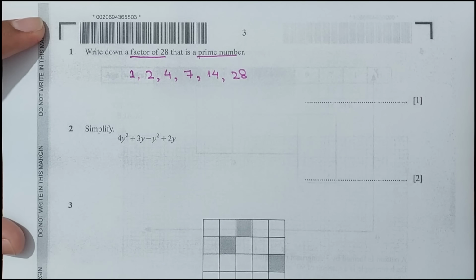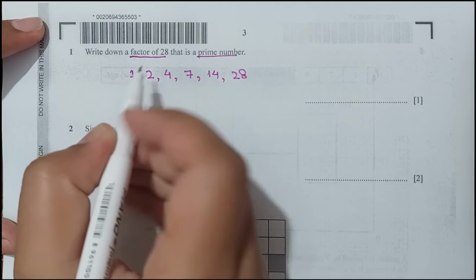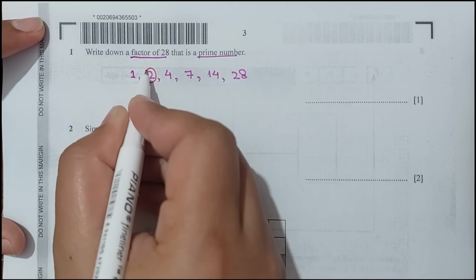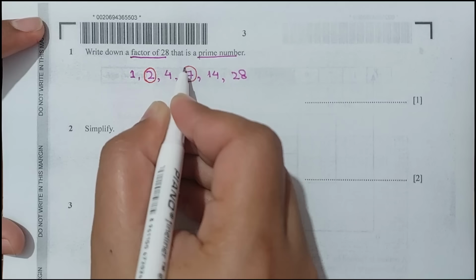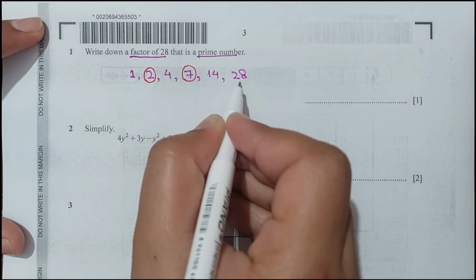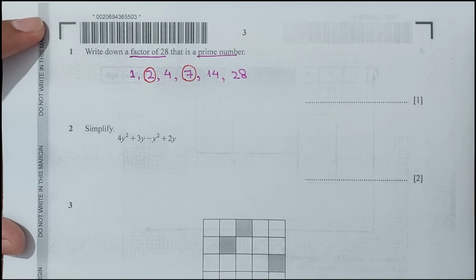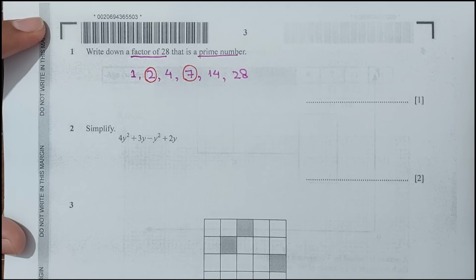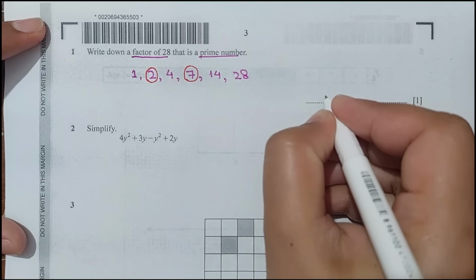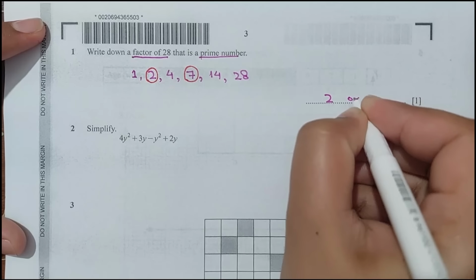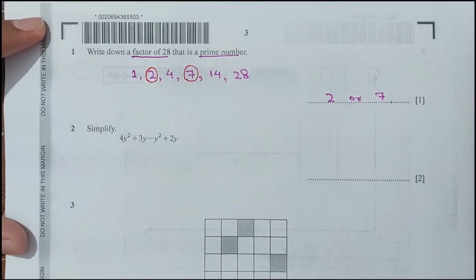These are the factors of 28. Now you have to pick the factor that is a prime number, right? 1 is not a prime number, 2 is the even prime number, 7 is a prime number. 4, 14, and 28 are not prime numbers. So you can pick any factor of 28 that is a prime number. It can be 2 or it can be 7.